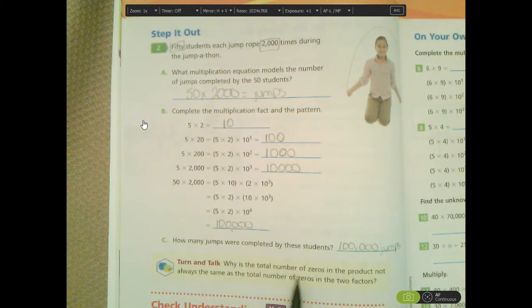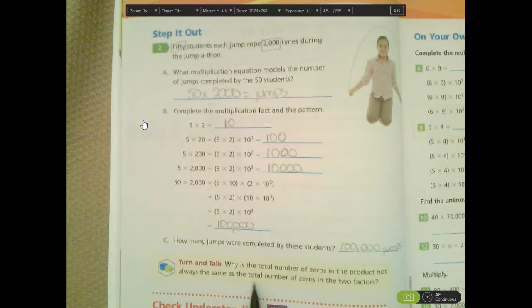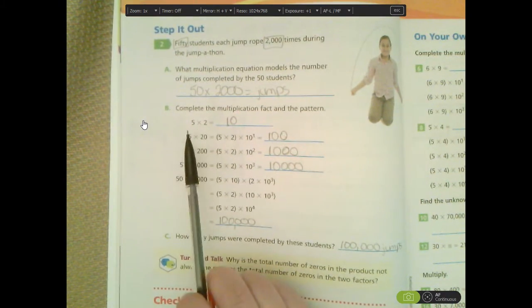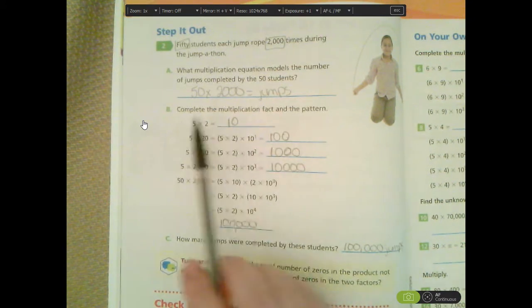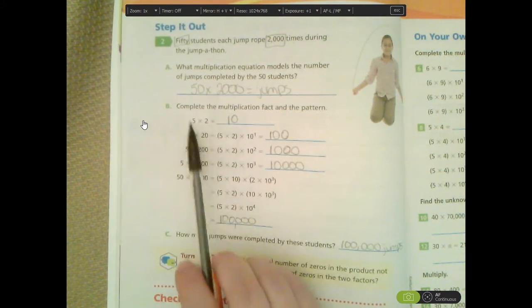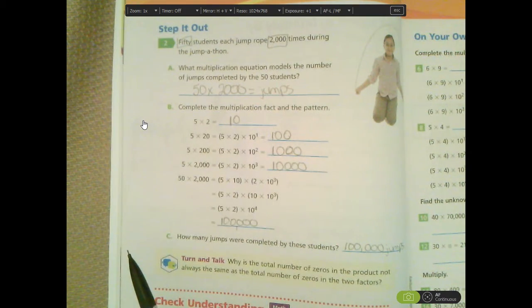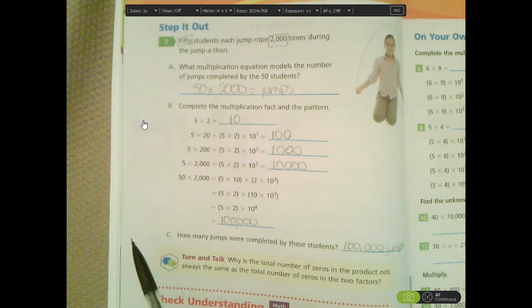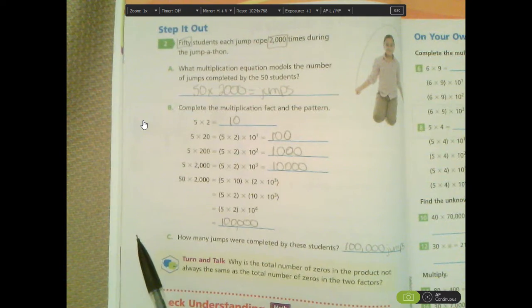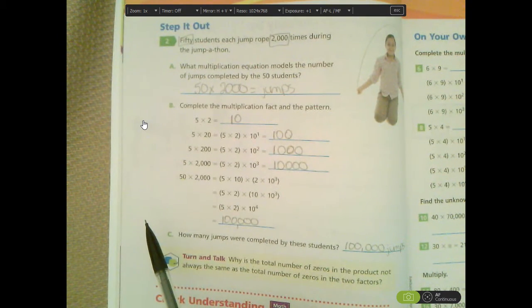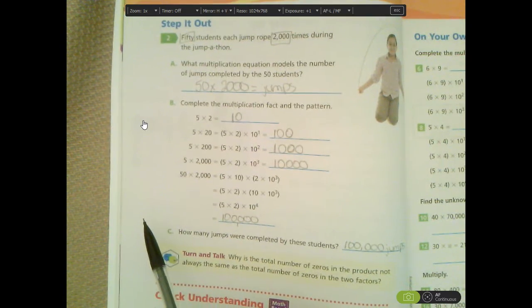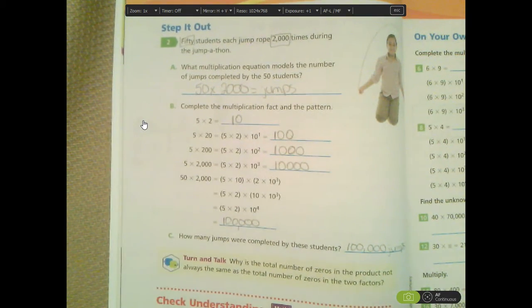So why is the total number of zeros in the product not always the same as the total number of zeros in the two factors? Because in the factors we had 1, 2, 3, 4, but now we have 5. Well, because 5 times 2, the basic fact, has a 0 in the product. So sometimes we are going to have more zeros because our basic fact has a 0 in it.